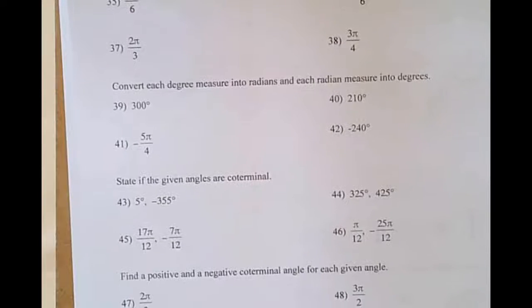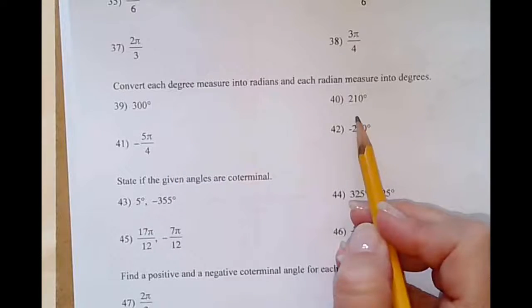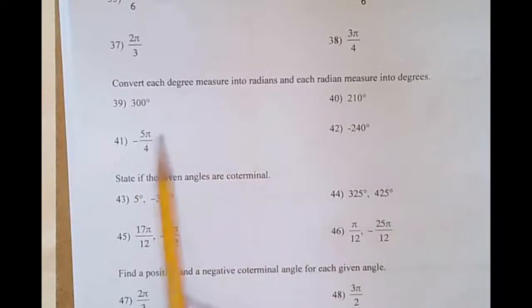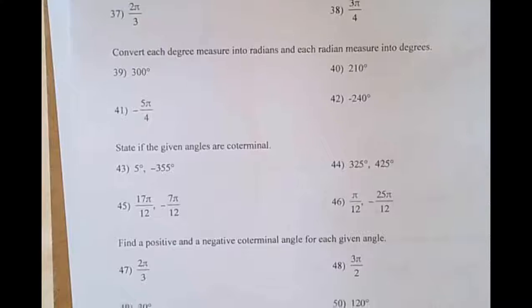The next chunk also is converting, and it's kind of obvious which way you have to convert. You just go the other way.